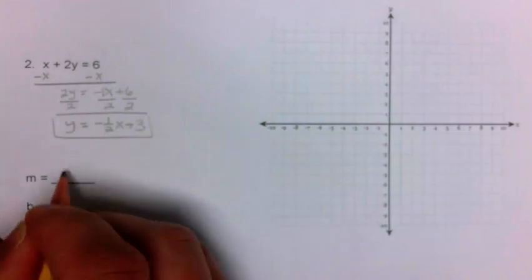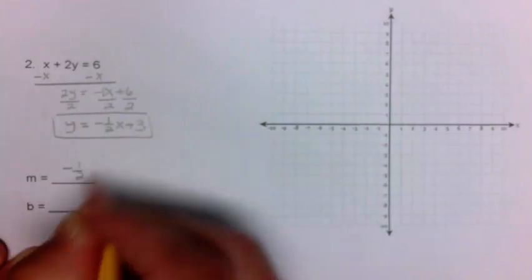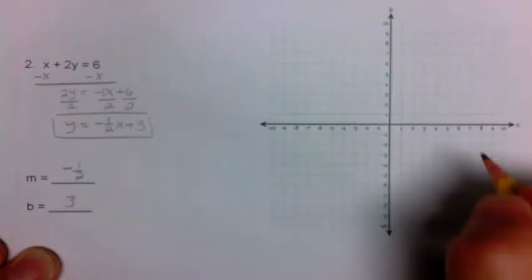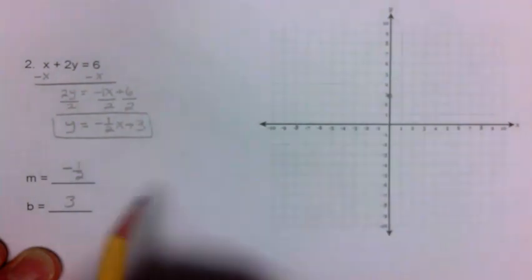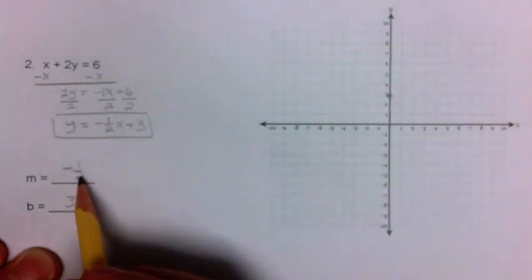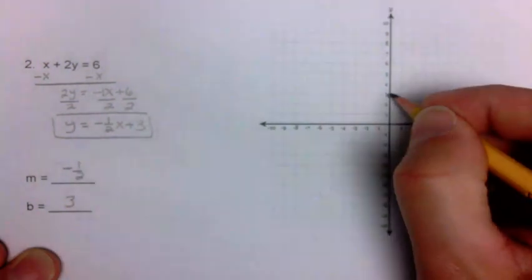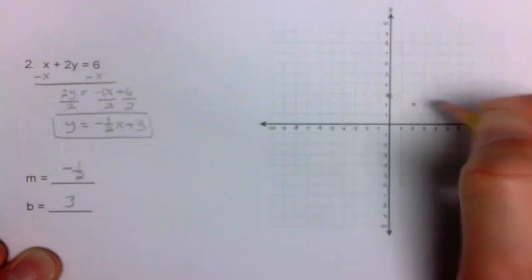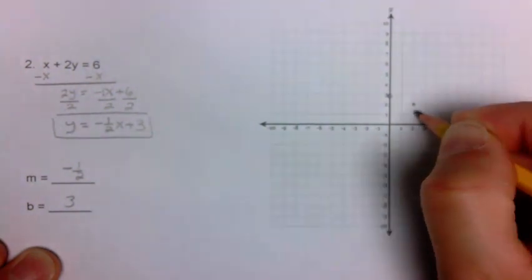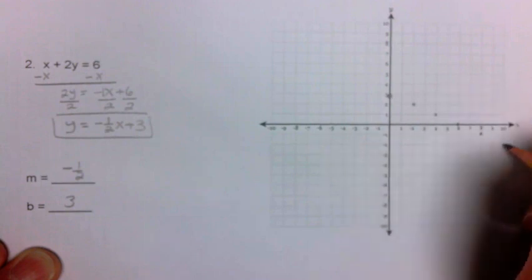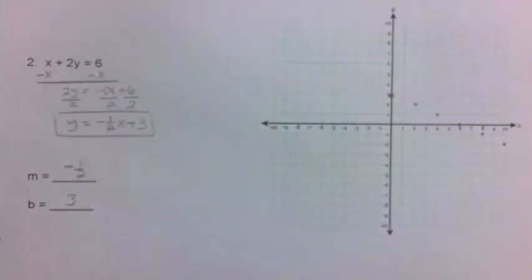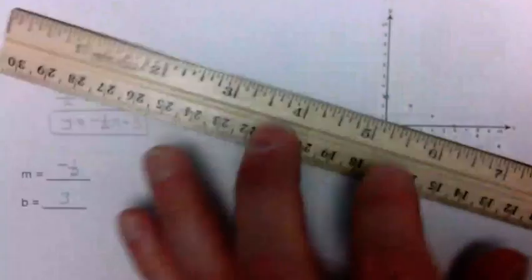The slope is going to be negative 1 half, and b's value is 3, which means our first point is at 0, comma 3. That is your y-intercept. Now we'll use the rule of the slope. It's negative 1 half, so we're going to go down 1 and to the right 2 to get from point to point. So down 1, right 2, down 1, right 2, and I'll do it one more time. There we go. So we have a bunch of points that we have on our line. Now we're going to use our ruler and connect them all.